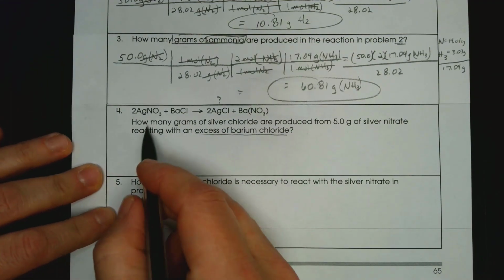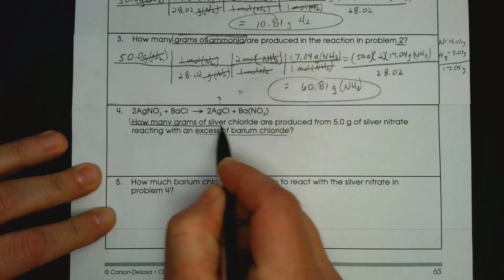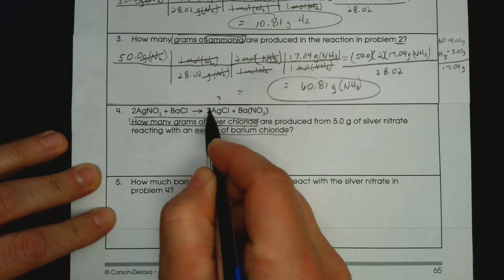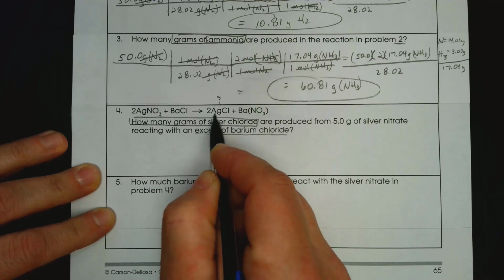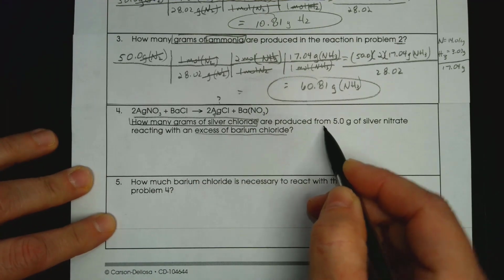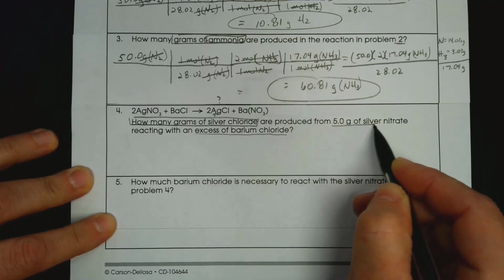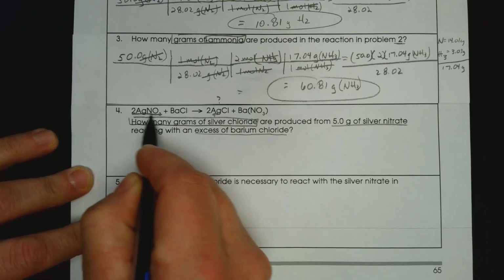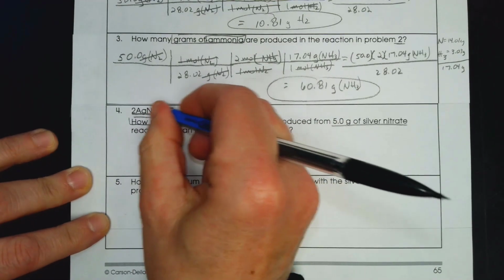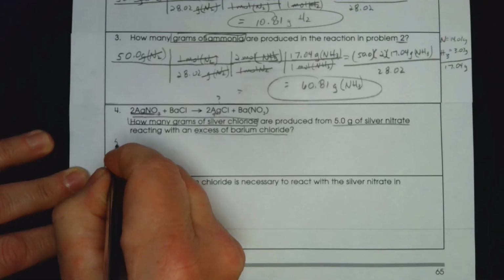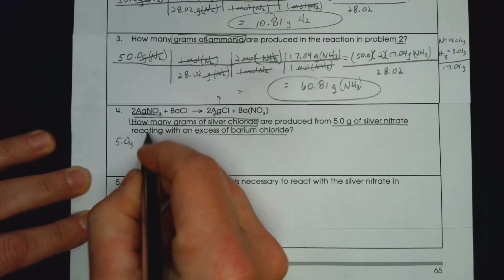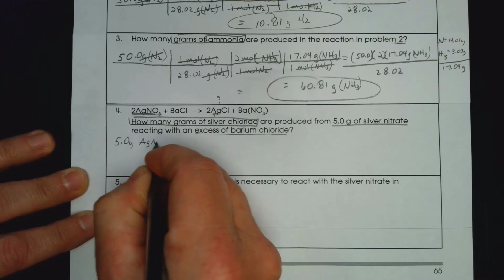Okay, so we need to figure out how many grams of silver chloride are produced from 5 grams of silver nitrate, which is this stuff right here, okay? So let's go ahead and set that up. 5.0 grams of silver nitrate, AgNO3.